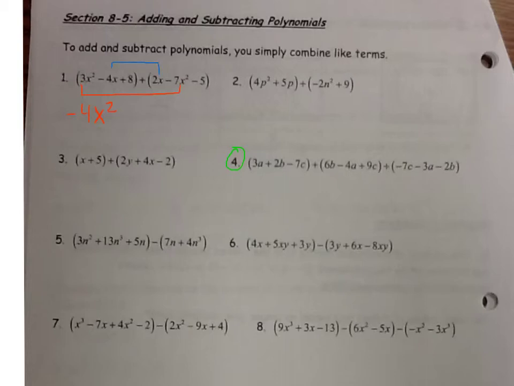Those are like terms. That becomes negative 2x. And then the last one I have on there, I have an 8 and a negative 5. Those are like terms. They join and make 3. So that's my final answer. So again, you're simply combining like terms.